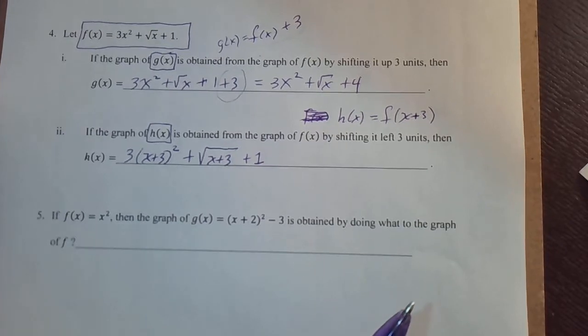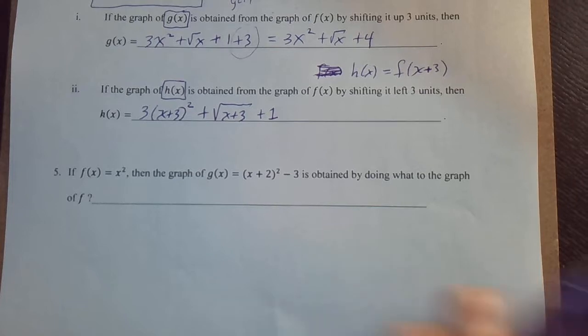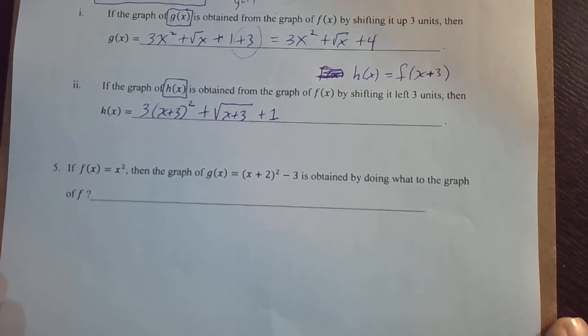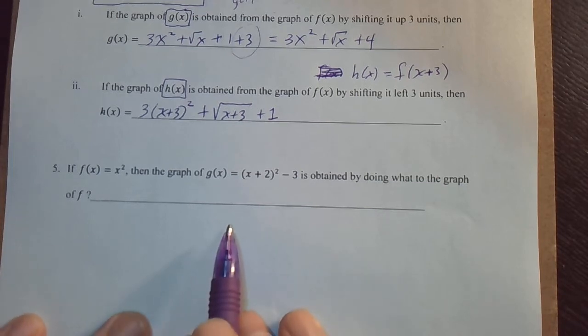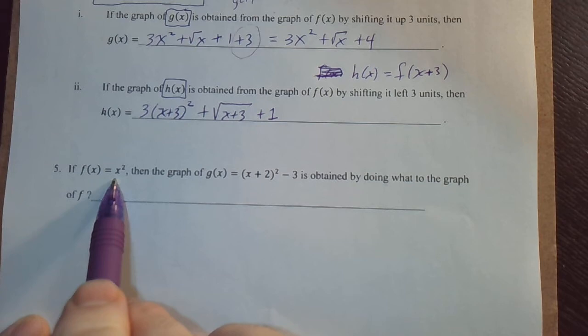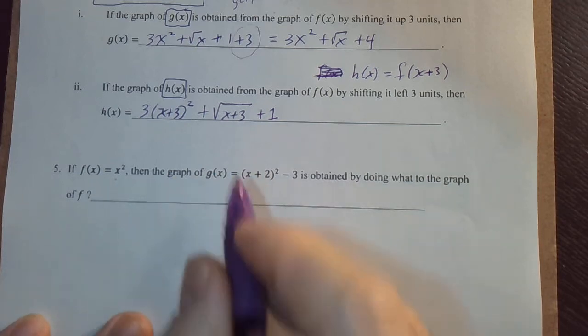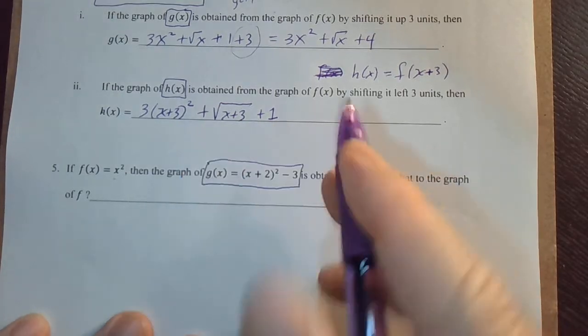Okay, last one in this video. If f of x equals x squared, we've seen that many times. We know what the graph looks like. We're not going to graph this one, but at least we're not asked to. If f of x equals x squared, then take a look at this function.